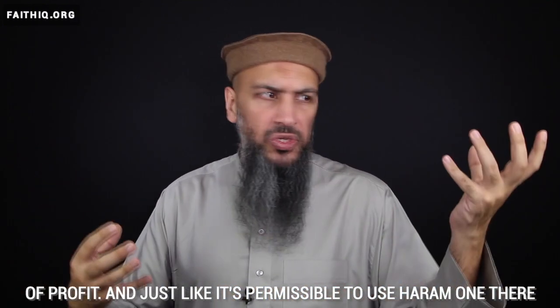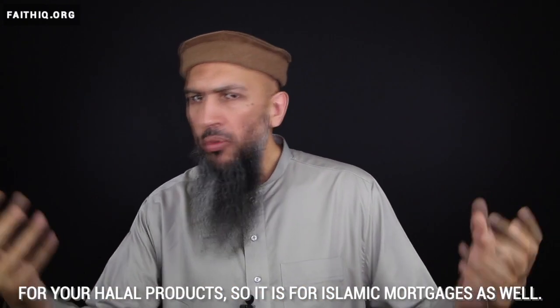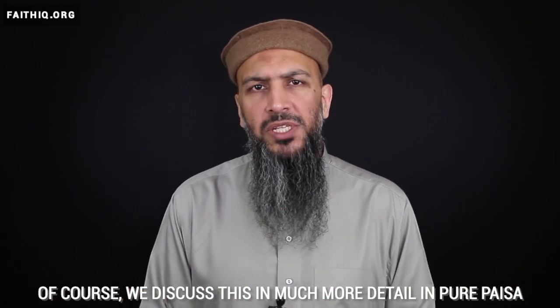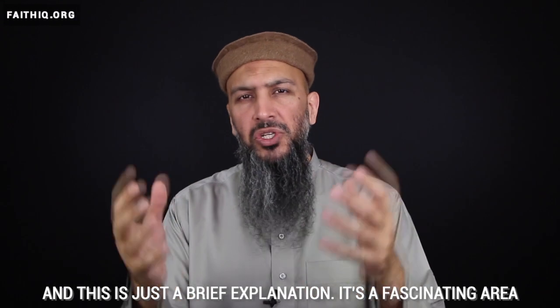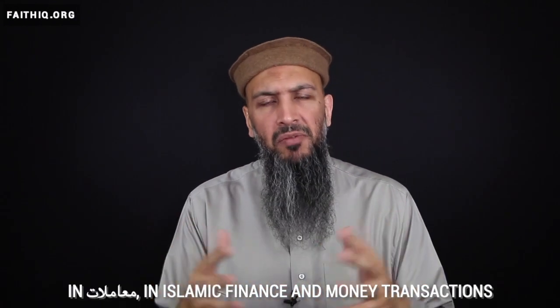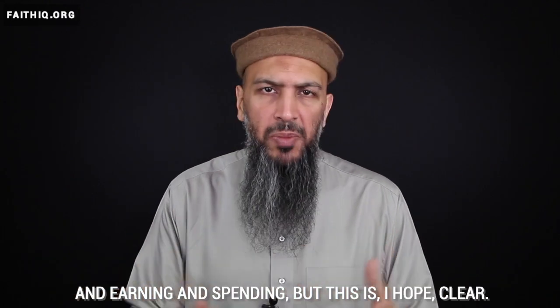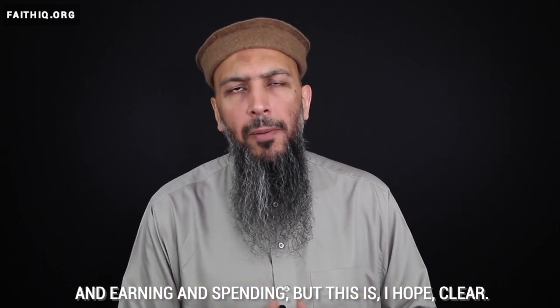And just like it's permissible to use a haram one there for your halal product, so it is for Islamic mortgages as well. Of course, we discussed this in much more detail in Pure Pesa. This is just a brief explanation. It's a fascinating area of muamalat and Islamic finance and money transactions and earning and spending. But this is, I hope, clear.